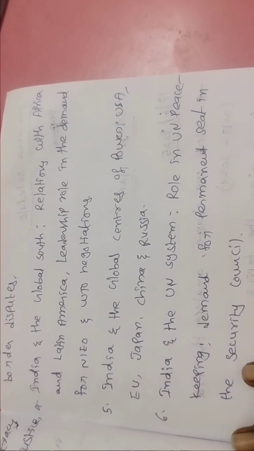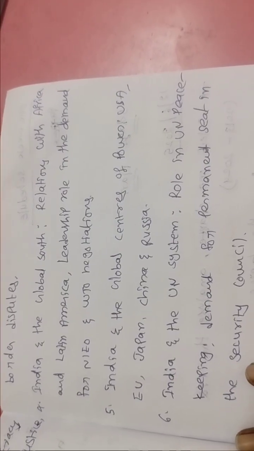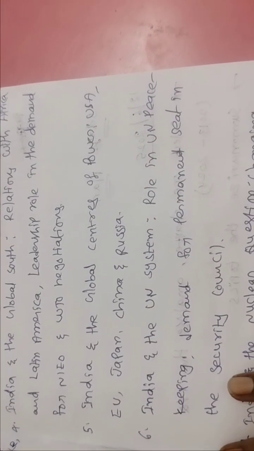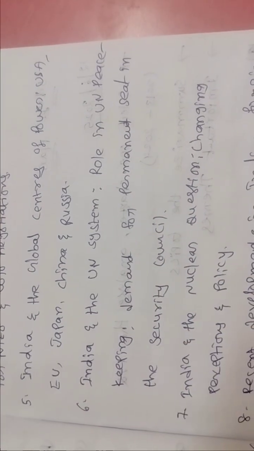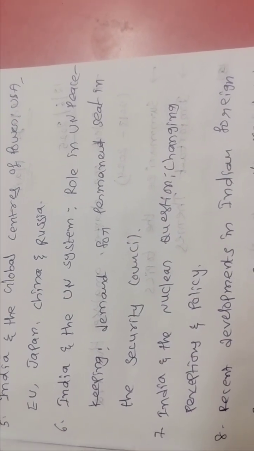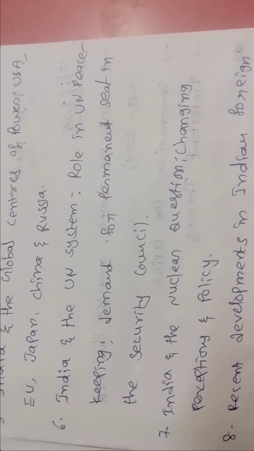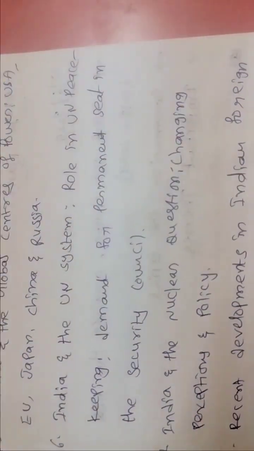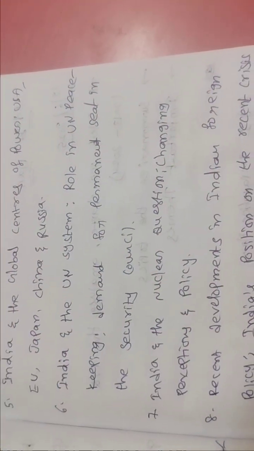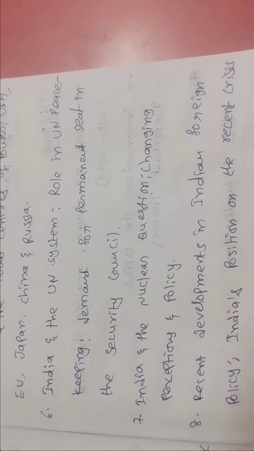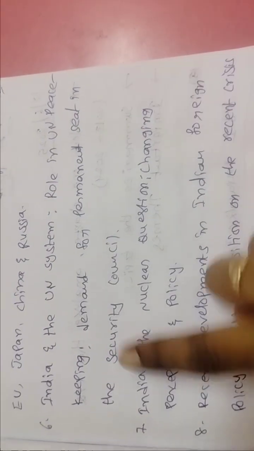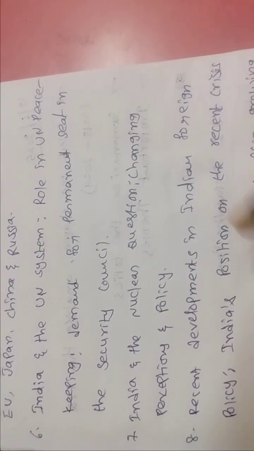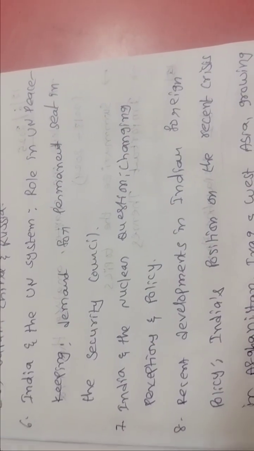Fourth chapter is India and Global South, relations with Africa and Latin America, leadership role in the demand for NIEO and WTO negotiations. Fifth chapter, India and the global centers of power, USA, EU, Japan, China, and Russia. Sixth chapter, India and the UN system, role in UN peacekeeping, demand for permanent seat in the Security Council.